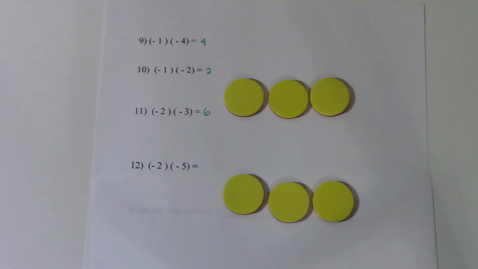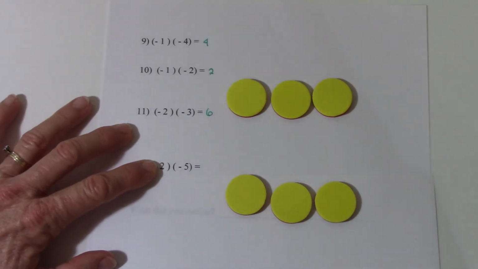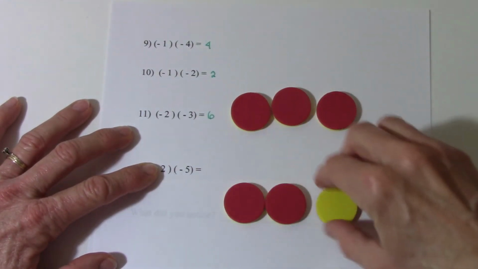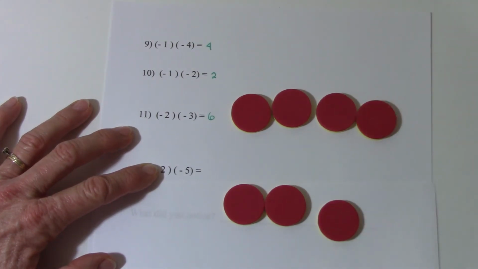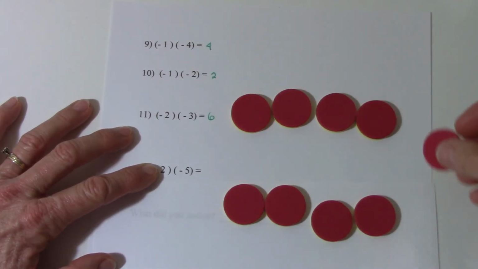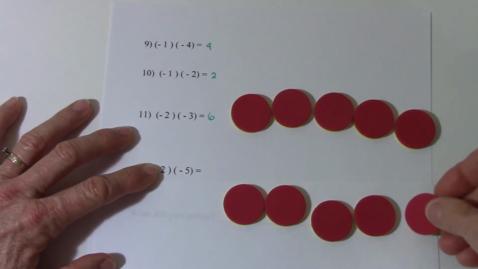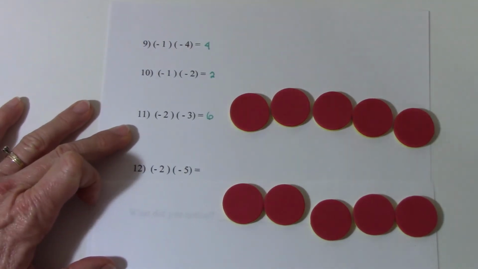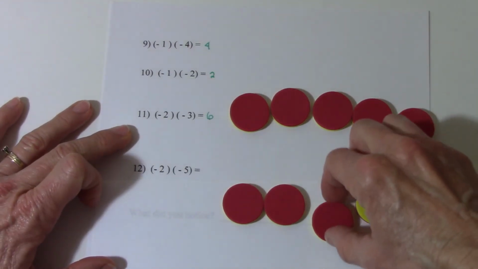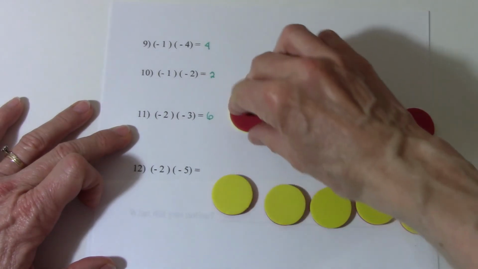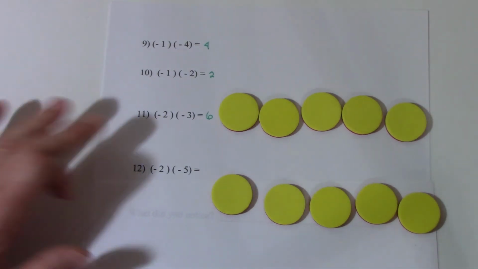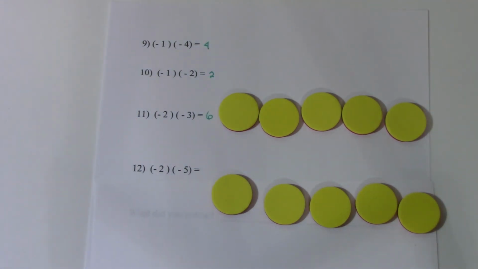And the next one, I have negative 2 groups of negative 5, so I'm going to think of it as 2 groups of negative 5. So here's my 2 groups of negative 5, and here's my negative. I take the opposite, so I flip them all over, and I end up with positive 10.